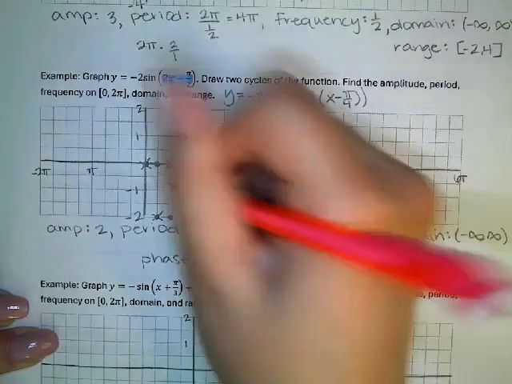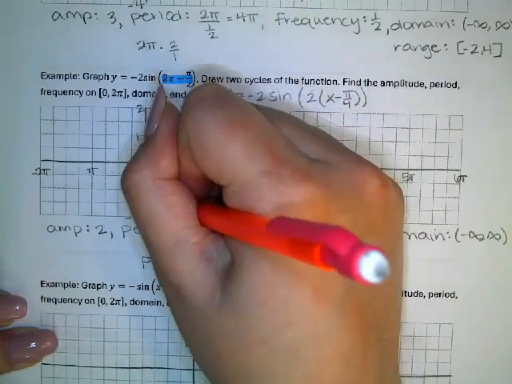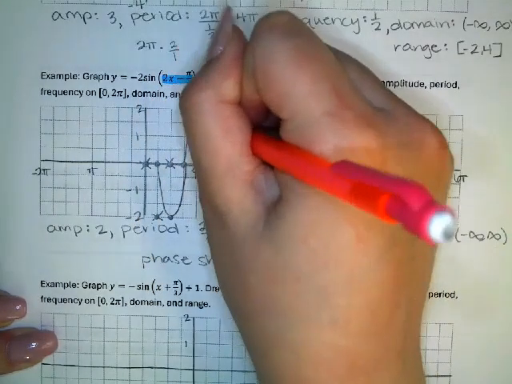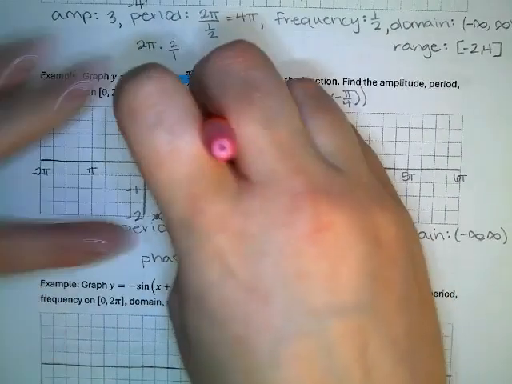Whew. My drawing isn't very nice this time. Okay. And then I can keep up the pattern.